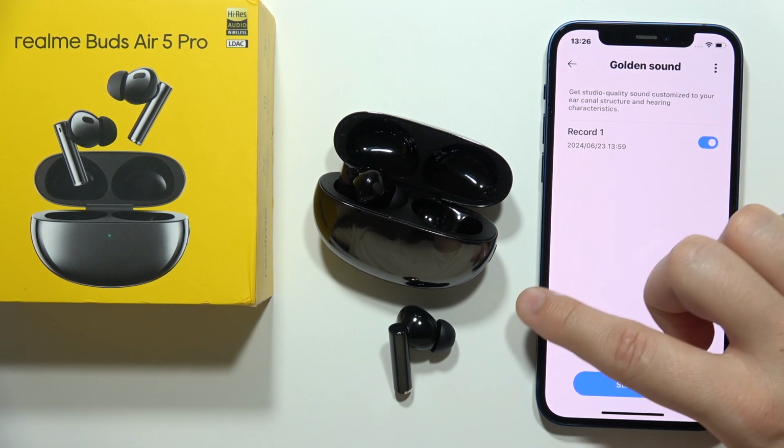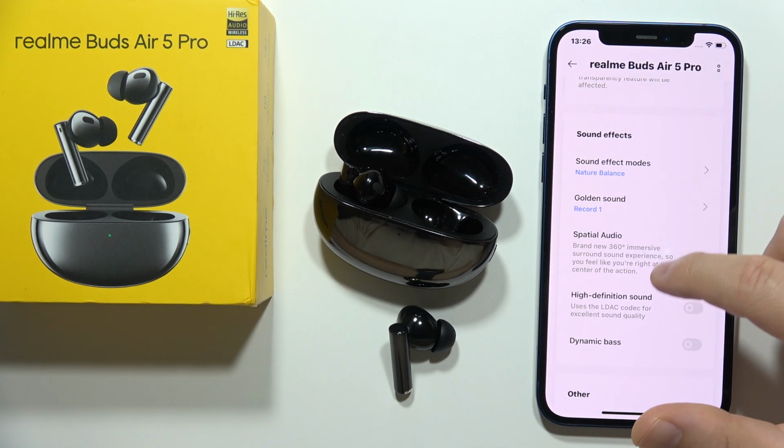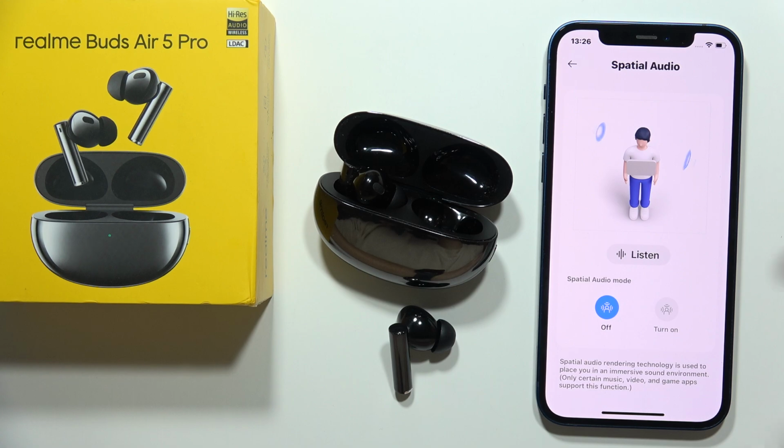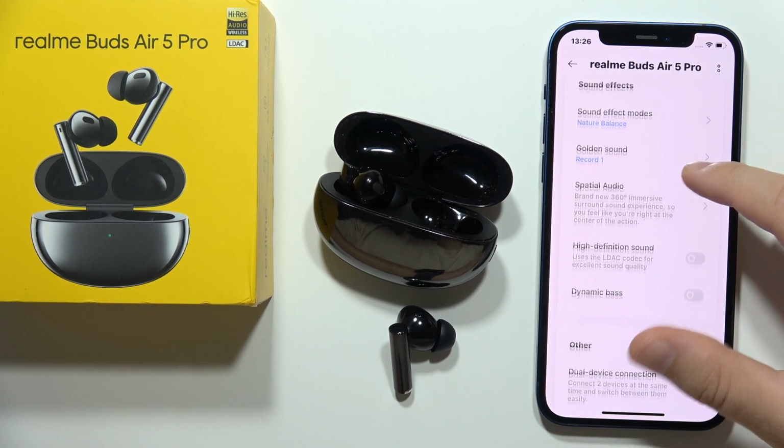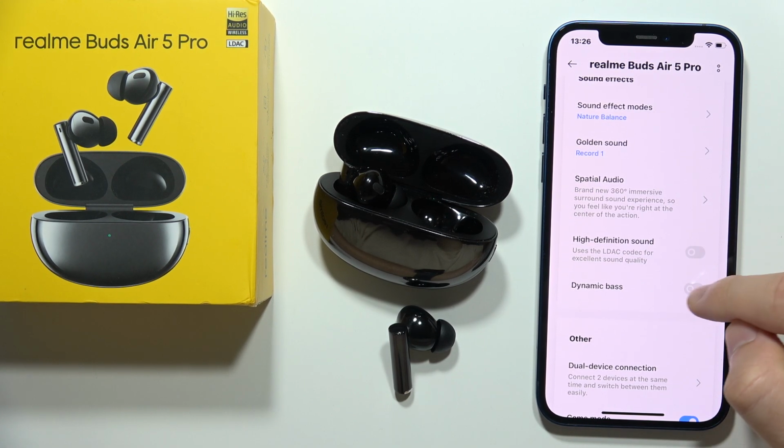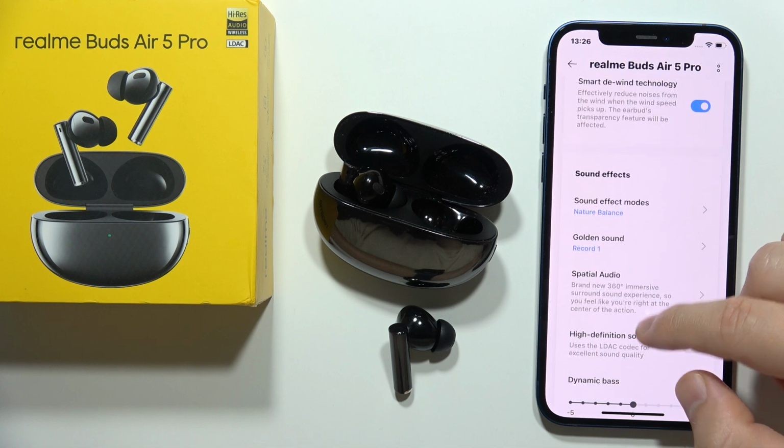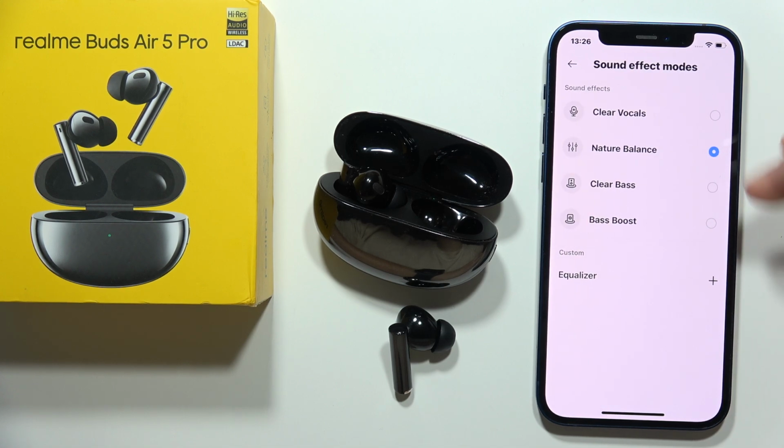You can just simply turn it on if you want. Right here we can also find the spatial audio. There's also the LDAC audio codec, the dynamic bass, and here at the top we can also find sound effects, so we can find these normal presets and we can create a custom one.